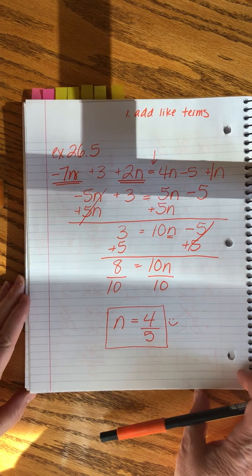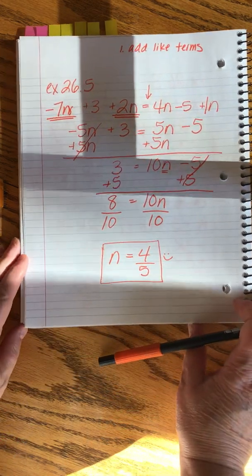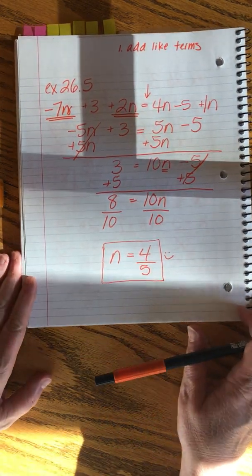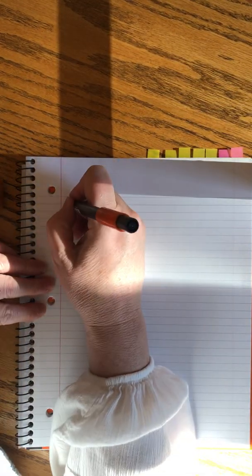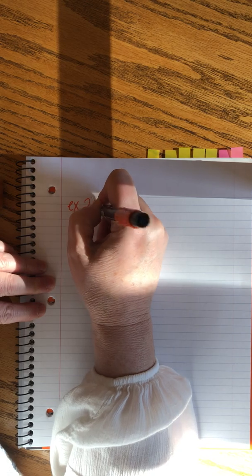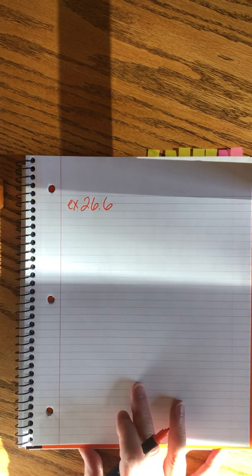Oh wow, that's really hard to see. I hope your eyeballs aren't going crazy. And we do have one more. For some reason, I thought there were only 5 examples, but I was wrong. 26.6. Ready?